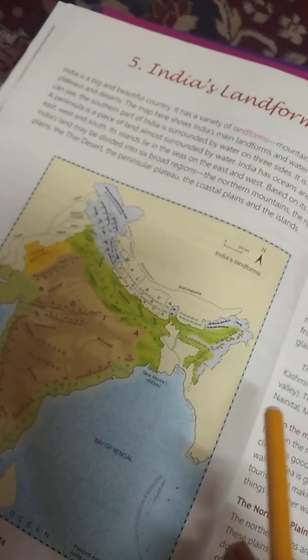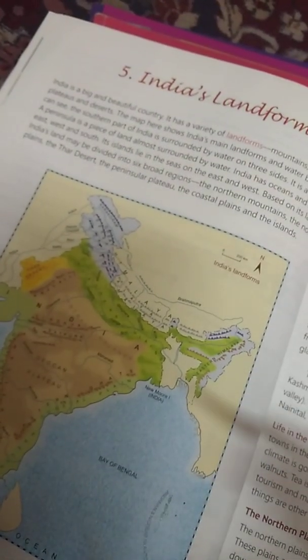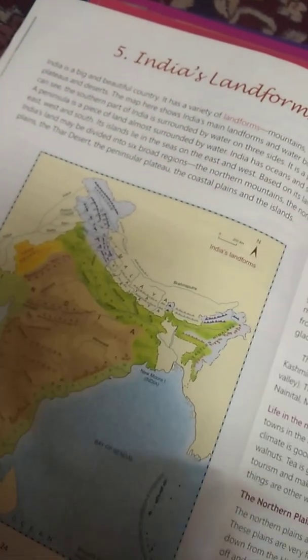This area is mainly covered in snow, so people do not live properly. And due to snow, the crops do not grow very well. So very few people live here.